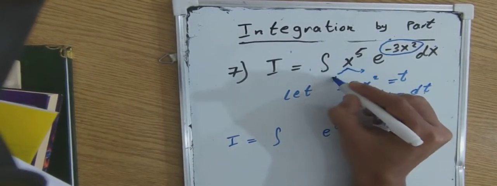We need now to convert the integration from x to t. Be careful: we have e power t, where negative 3x squared is t, and x dx will be dt over negative 6. We can write x power 5 as x power 4 times x.